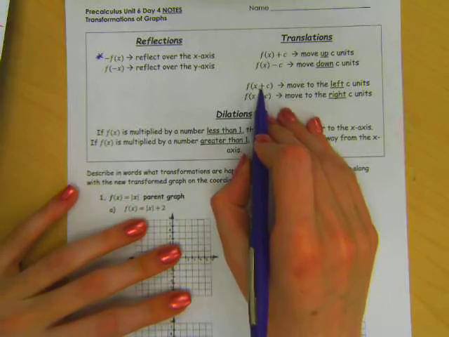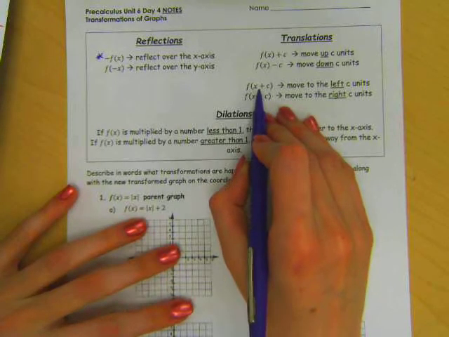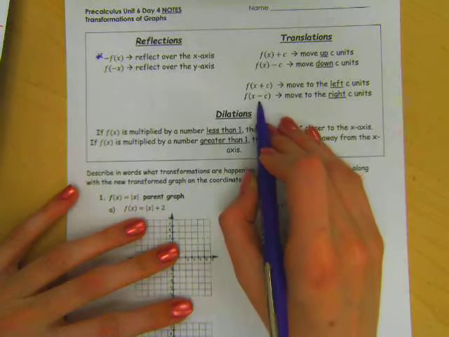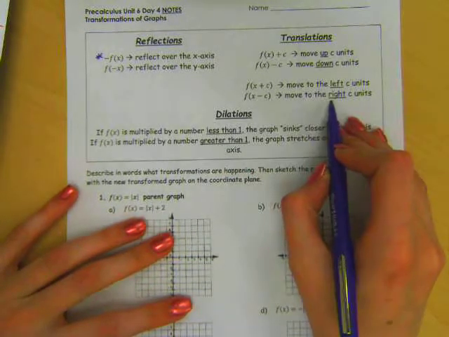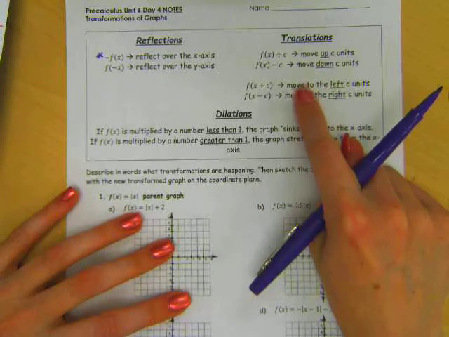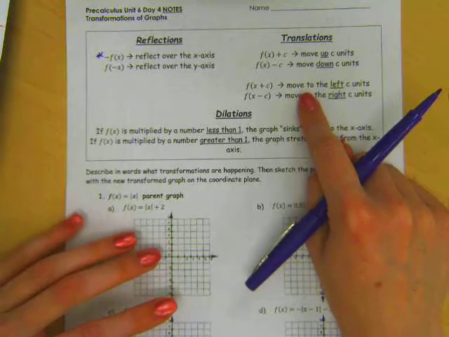So when you have plus C on the inside, it's kind of counterintuitive, but when you're having plus C, you're moving to the left. When you have minus C, you're moving to the right. So again, translations we should be familiar with. This should not be something that will give us a lot of trouble.